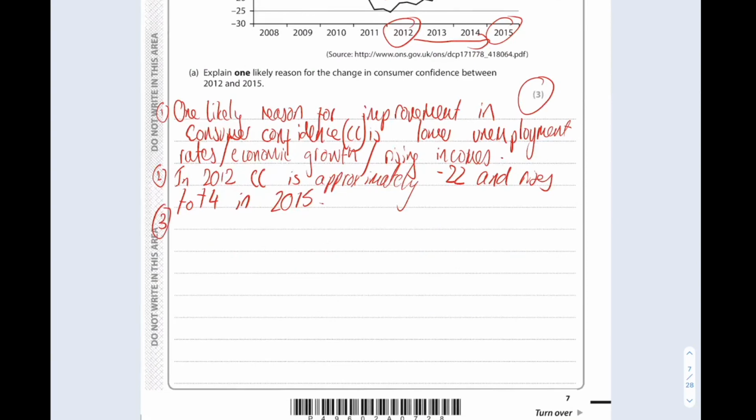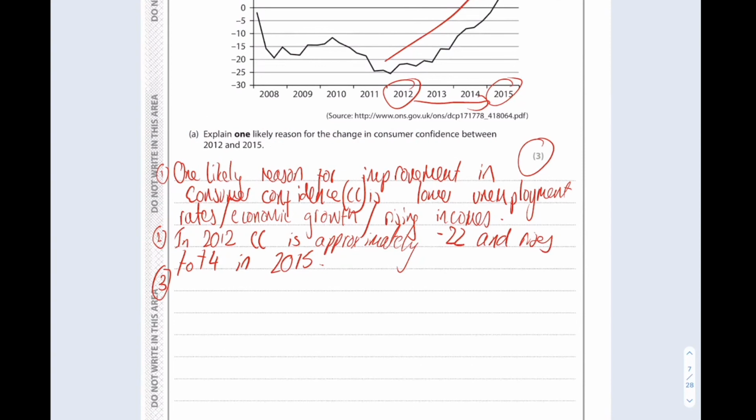My third mark, I'm going to say one reason why, and I'm just going to stick with unemployment because that was the main one I was going to say.